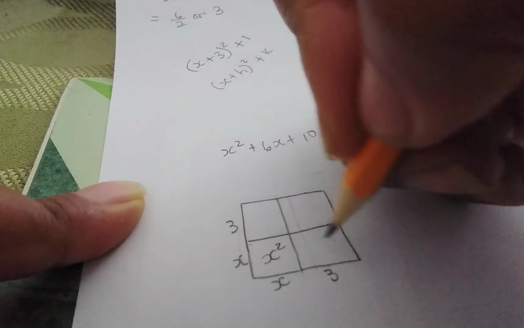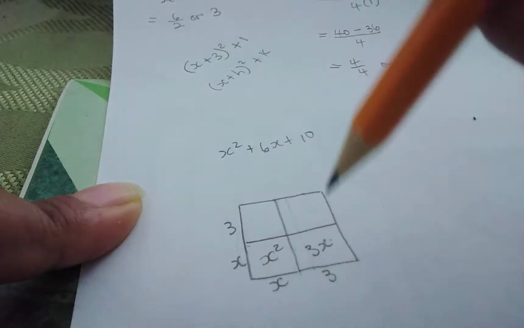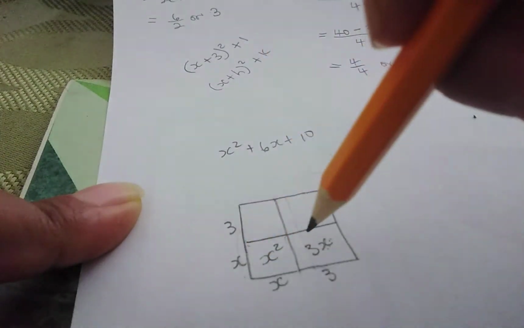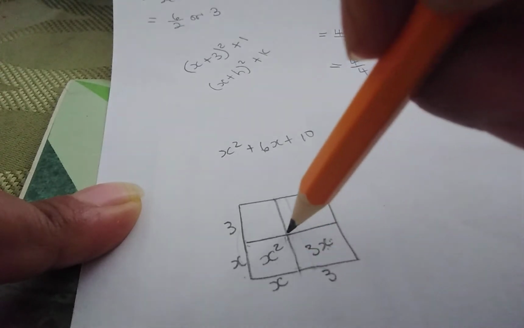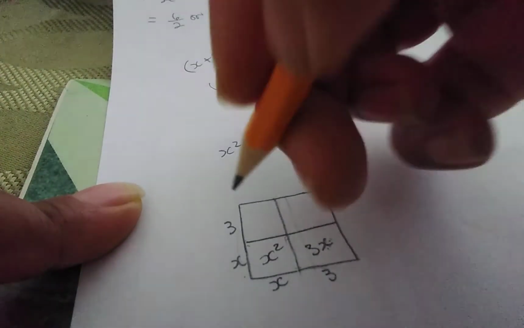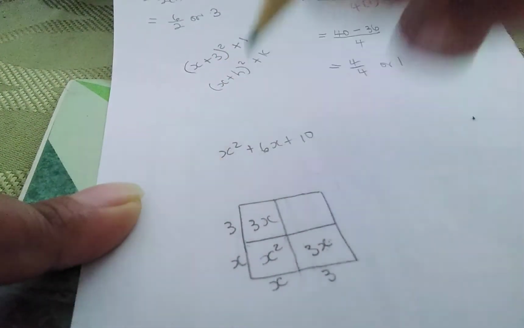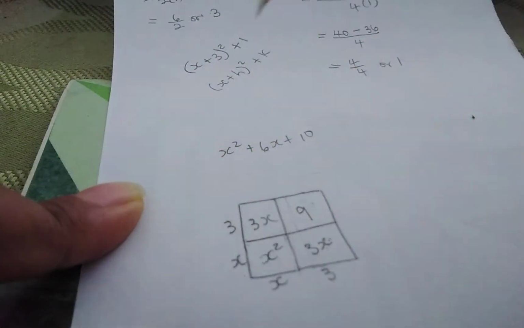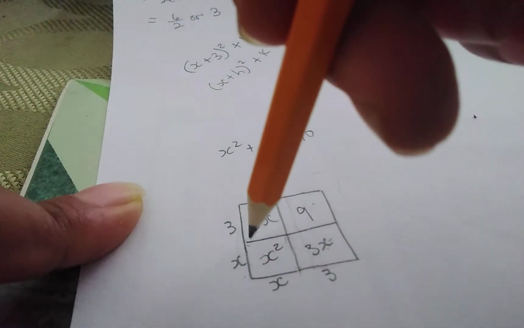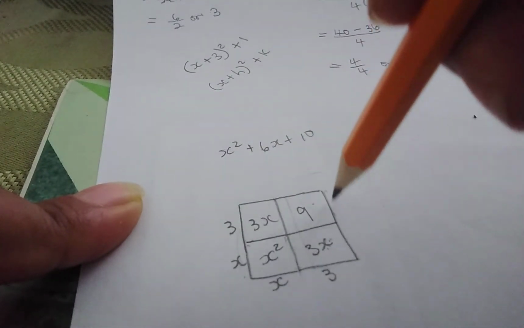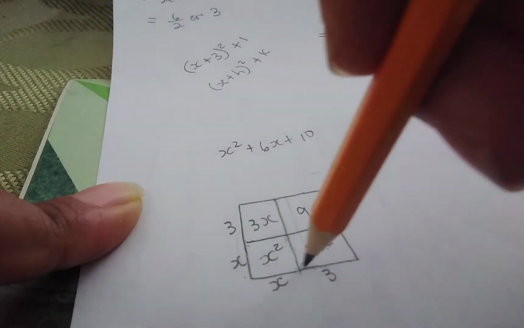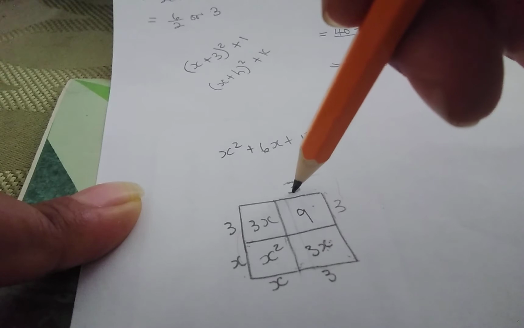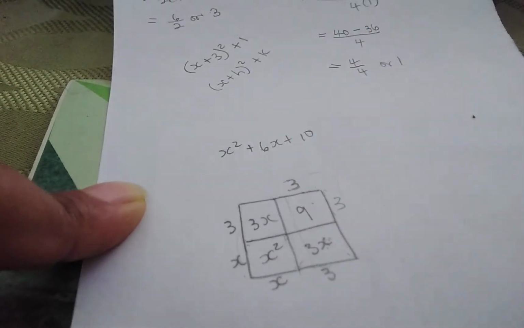And so half of 6x would be 3x when we are finding the area of this little box here, because if here to here is x, then here to here is x. So x times 3 gives us 3x, and here is also 3x. The final box now is 9, which is the square of 3. So if here is 3, then here is 3. If here is 3, then here is also 3, according to the properties of the rectangle. Right, here is a rectangle, opposite sides are equal.